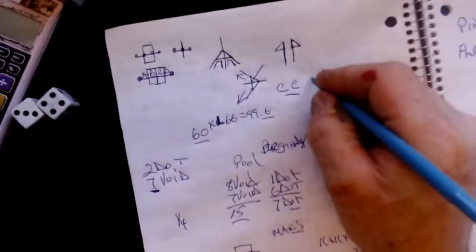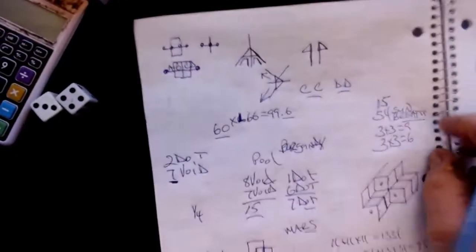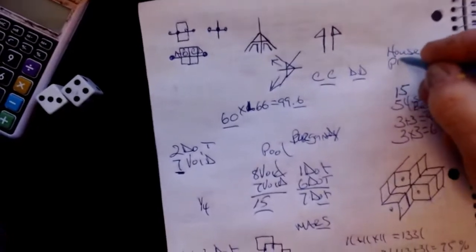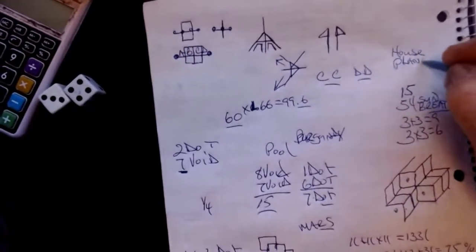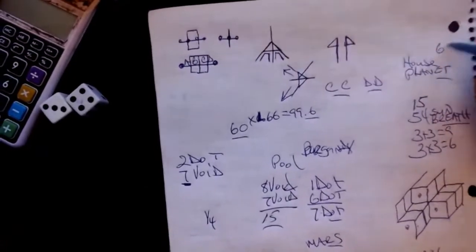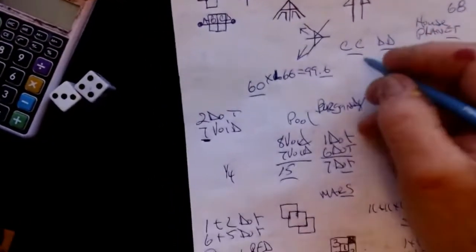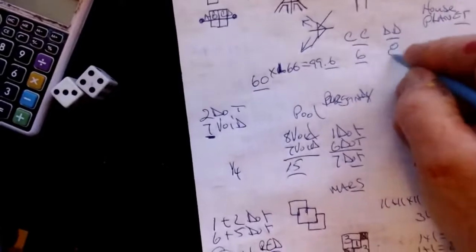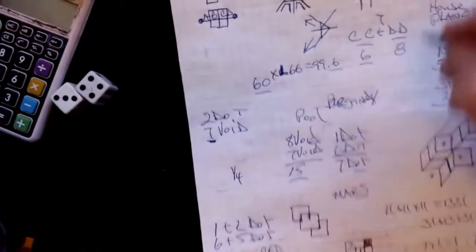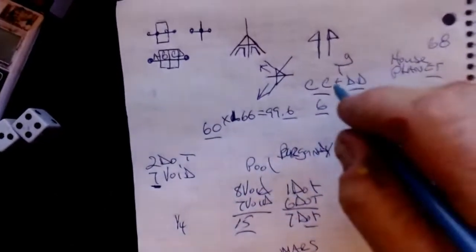So we worked on CCAA, so we have CC and DD. Now, the word house, and I'm using very basic words, house, planet, is number 68. CDDC is 6 and 8. When I mix them up, C and D equals G7. When you mix them up, 4 and 3.